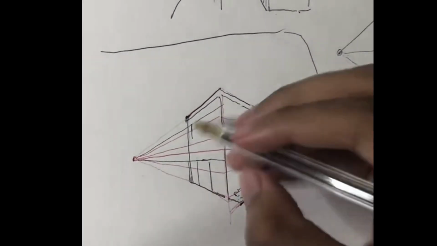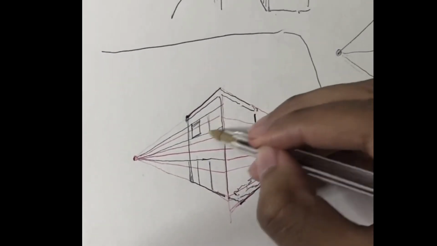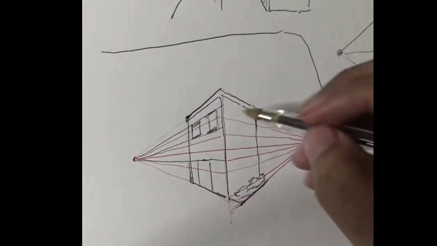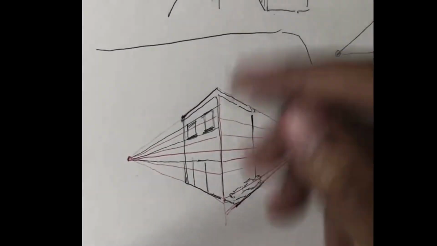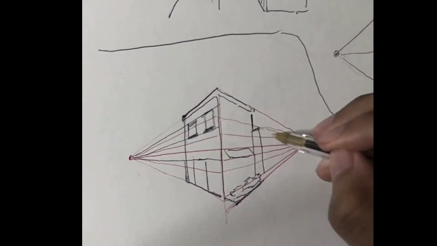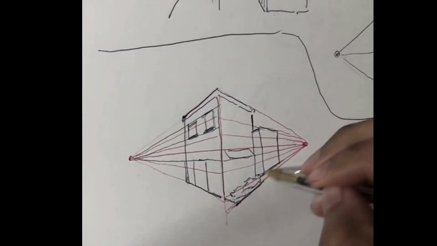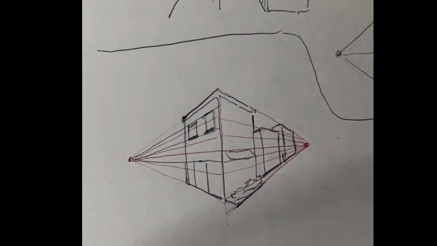Put some windows. We can add details whenever, but this is an example, and then you can add more buildings next to it. They don't all have to be the same size.